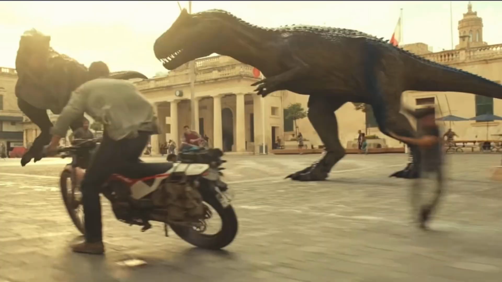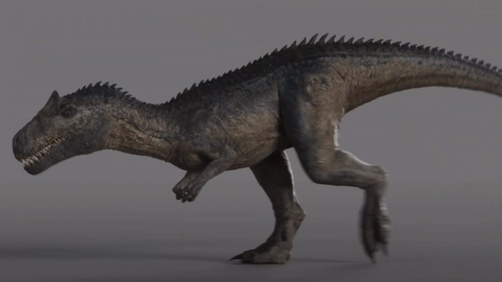That design is also of course carried over in Dominion, and same thing basically. I do think it looks better in lower light conditions, like when it's seen out in the light and you can really see all of the design choices, then it kind of drops a little bit for me. But for the most part, I do think it's a very cool design.